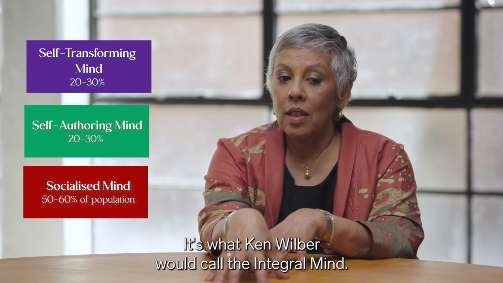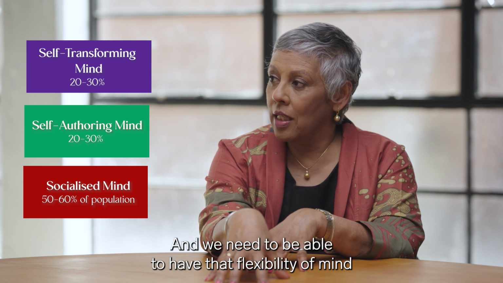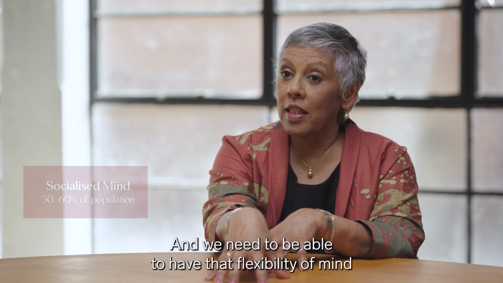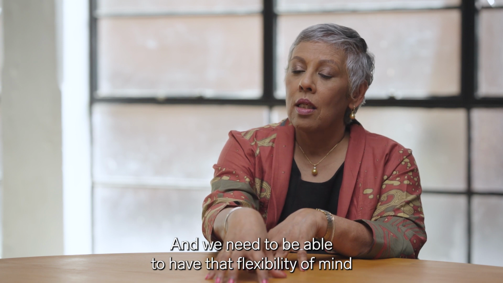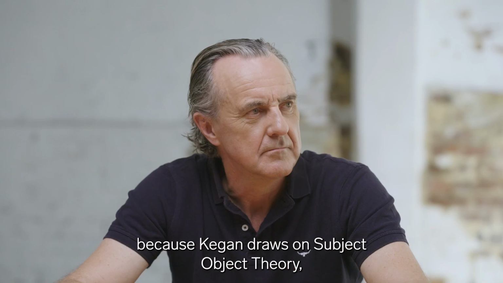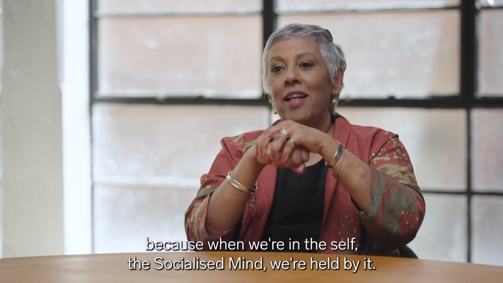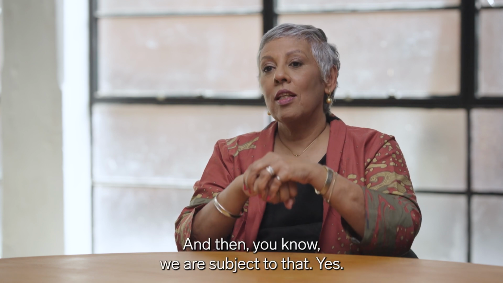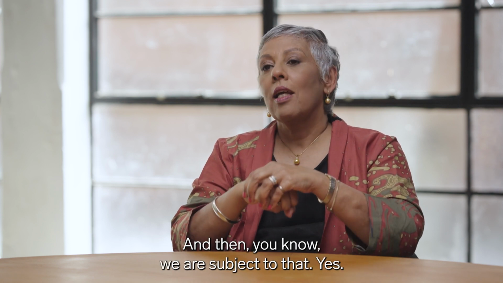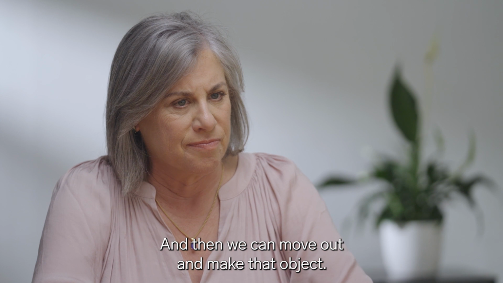It's what Ken Wilber would call the integral mind. And we need that flexibility of mind, because Kegan draws on subject-object theory: when we're in the socialized mind, we're held by it, and we are subject to that. And then we can move out and make that object.